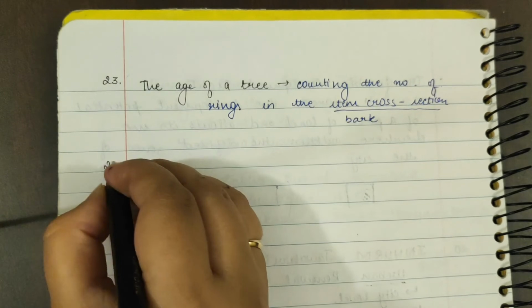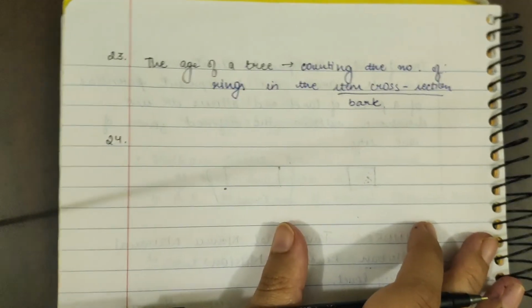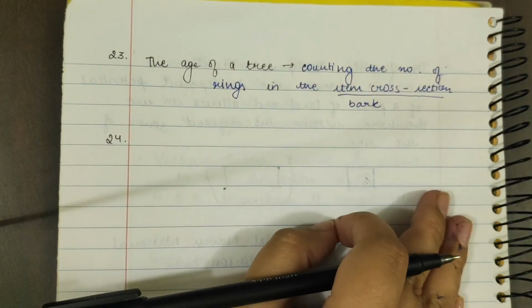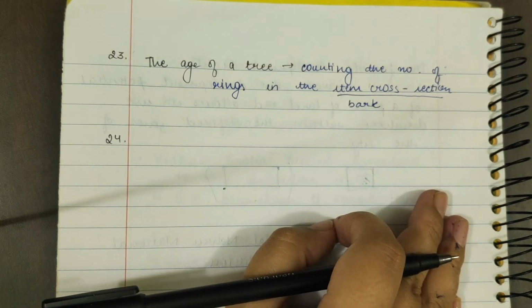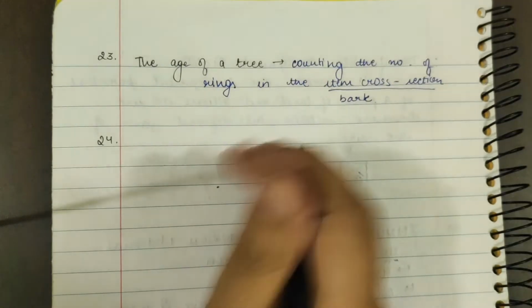Now question number 24. Nagakin Capsule Tower, Tokyo, famous for its spatial modular approach, was designed by dash.